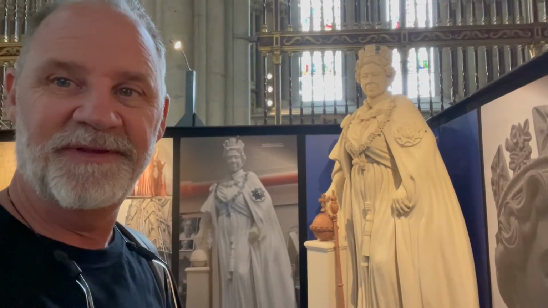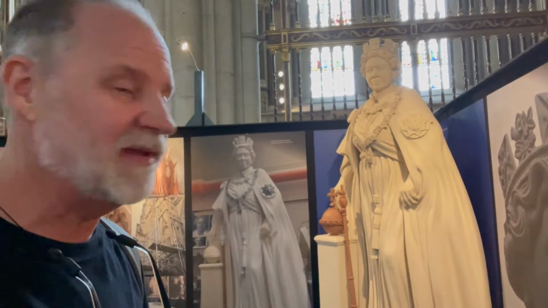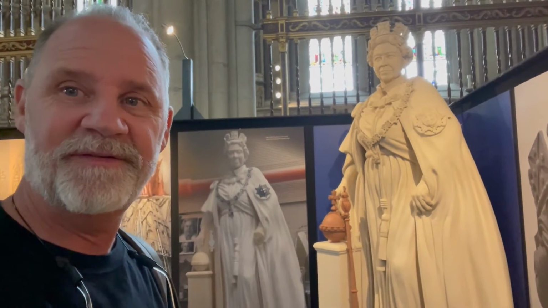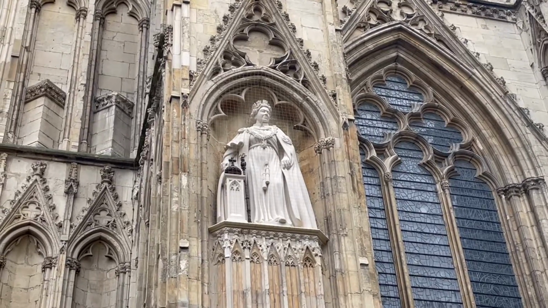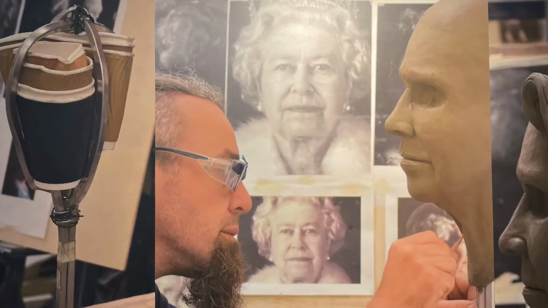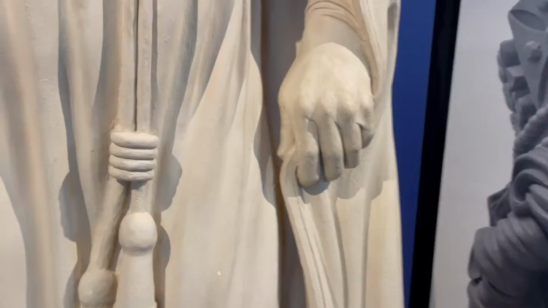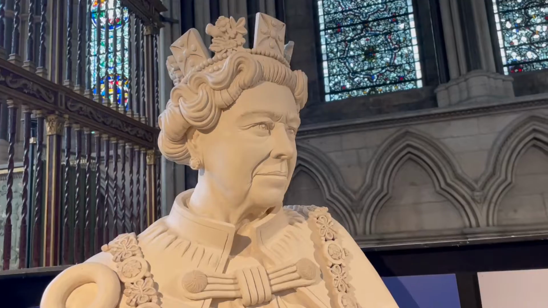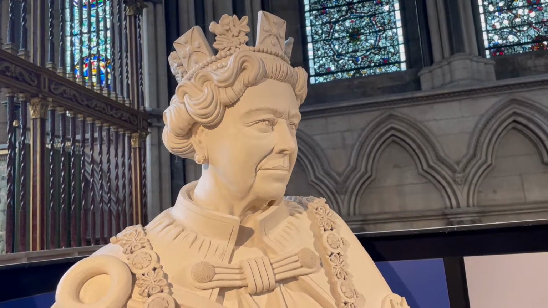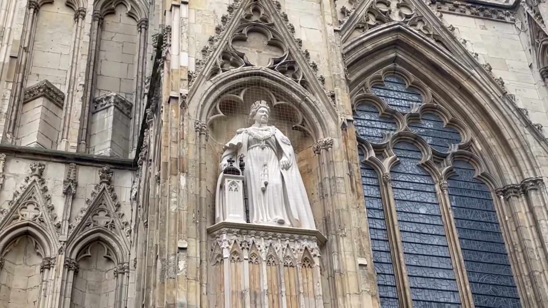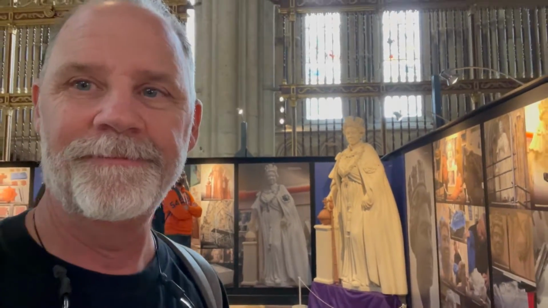This is the statue of Queen Elizabeth II that sits on the west face of the York Minster. And here's a whole process of how they created it and built it. The hands are slightly bigger, the head is slightly bigger than true scale because it's sitting up high above eye level, and it's pleasing to the eye to see it. It looks more normal when you look at it from below, from far away.